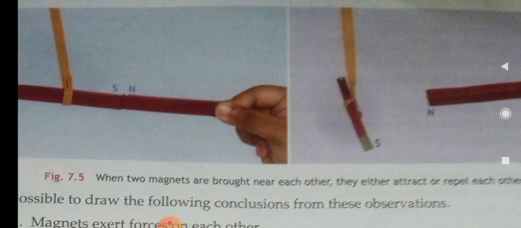Like poles will repel each other. Like poles, in the sense, look at the first figure. In the first figure, which two poles are kept together? North and south pole. They are different poles, isn't it? So they are called unlike poles. Unlike poles attract each other.